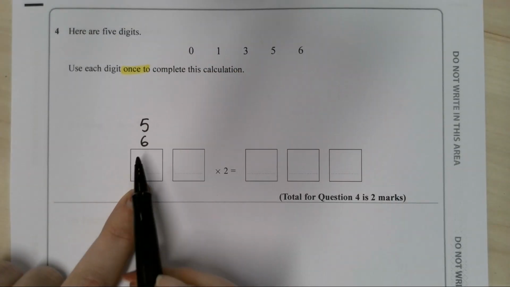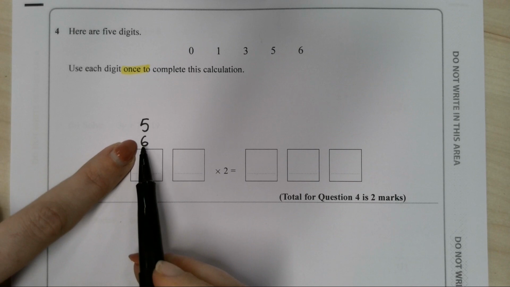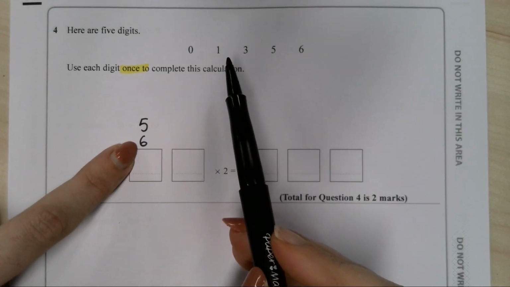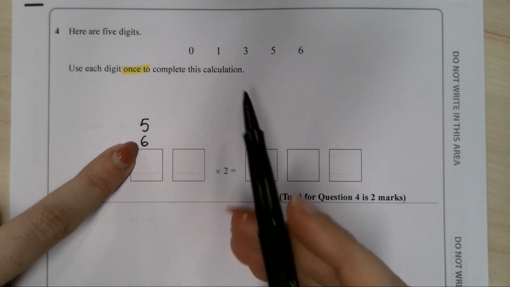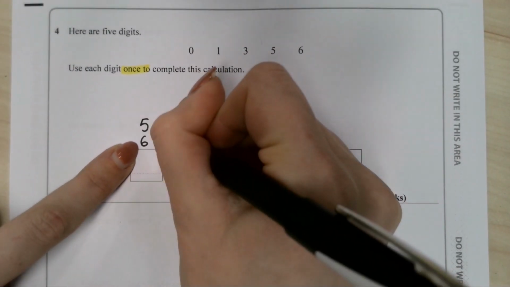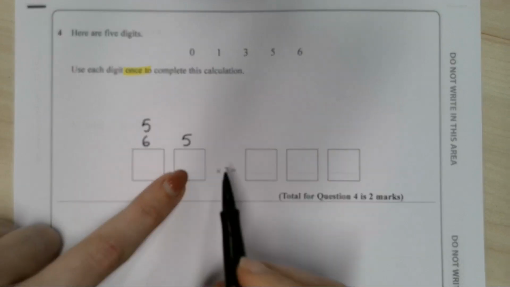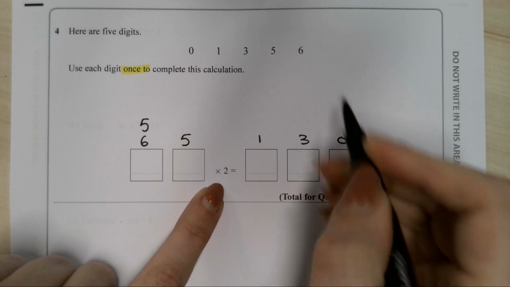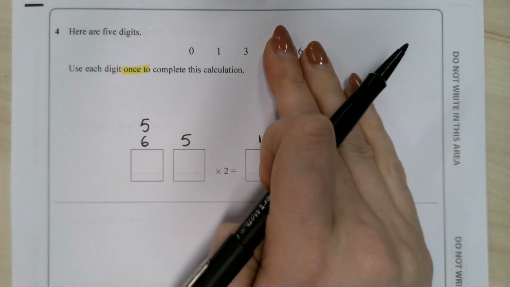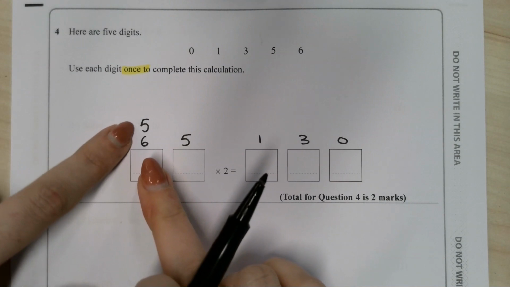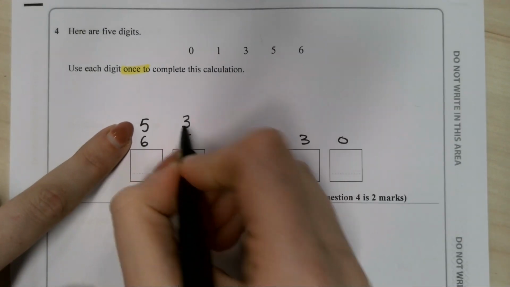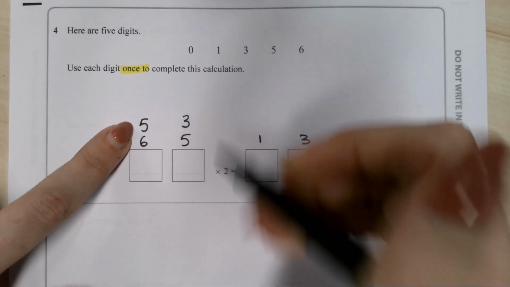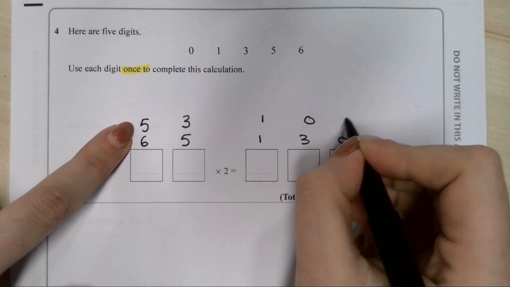Okay, if I have a 6 in my tens and I times it by 2, that would give me 120 something. The logical number to go in my ones is a 5. 65 times by 2 would then leave me with 130, which is the other numbers that I've got left. 53 times by 2 would leave me with 106, which is the numbers I've got left.